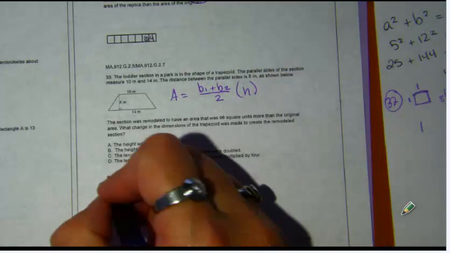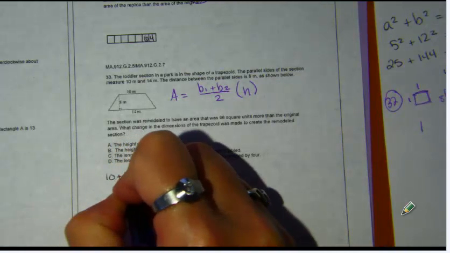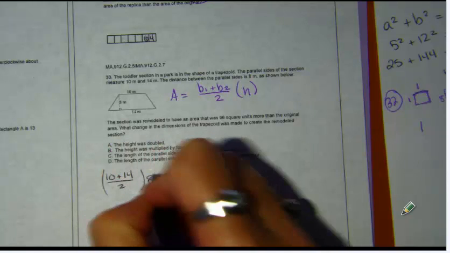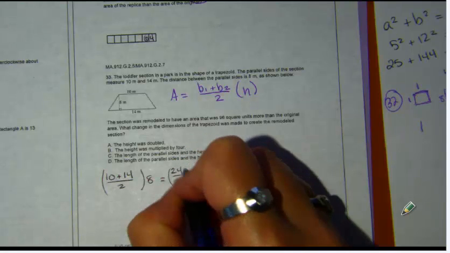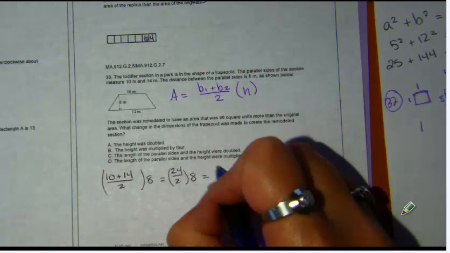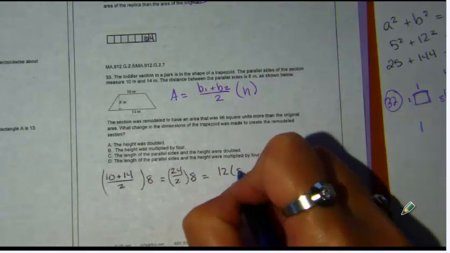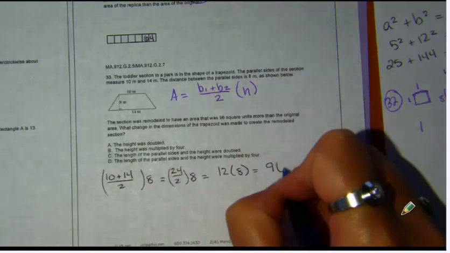So 10 plus 14 divided by 2 times 8 is the area of this trapezoid. So 24 divided by 2 times 8. So 12 times 8, which is 96.